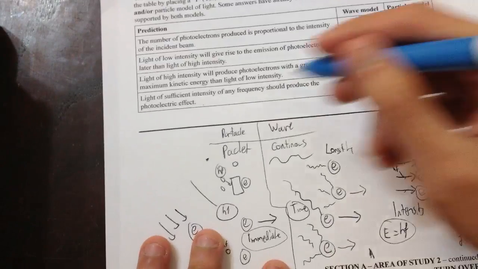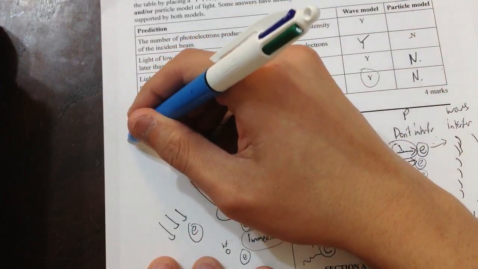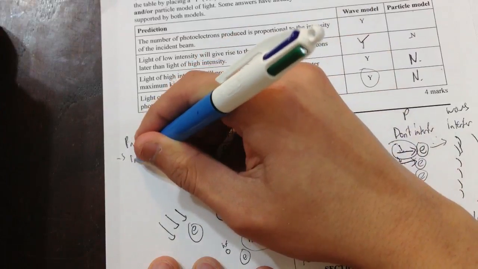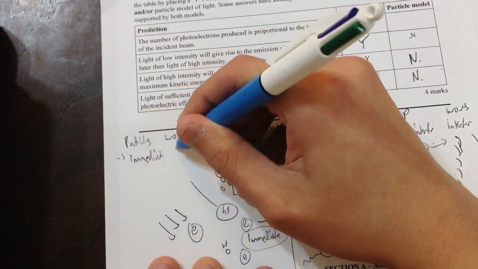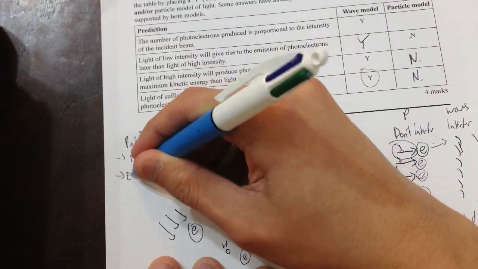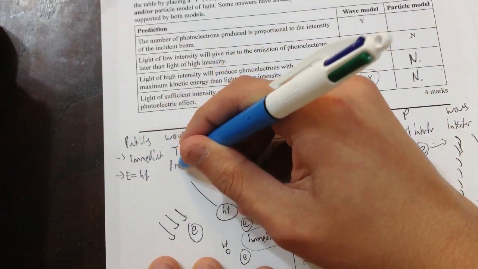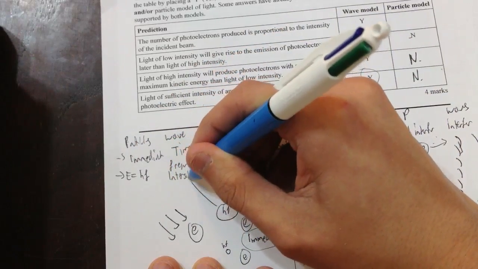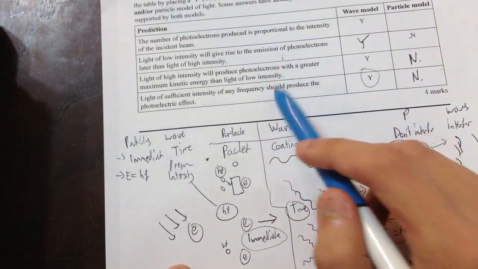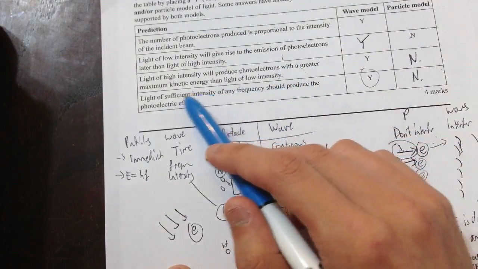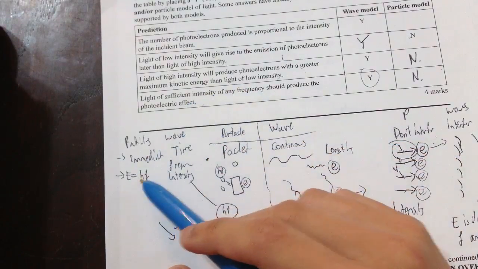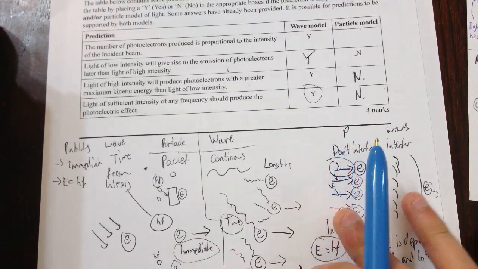If you want me to summarize all that, I'd go for particles and waves. Particles are immediate, waves take time. The energy of a particle only depends on hf, our energy formula, whereas for waves it depends on frequency and intensity. So it takes time. High intensity means more energy. Increasing intensity can make up for smaller frequency, which particles can't. That's the summary. Okay, cool.